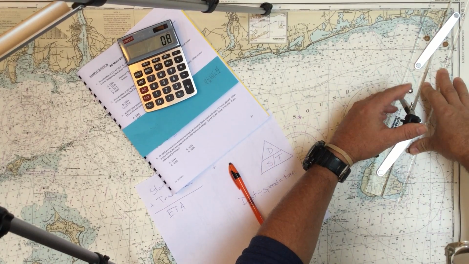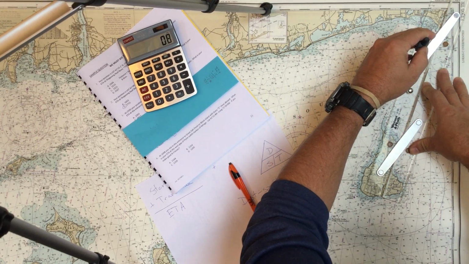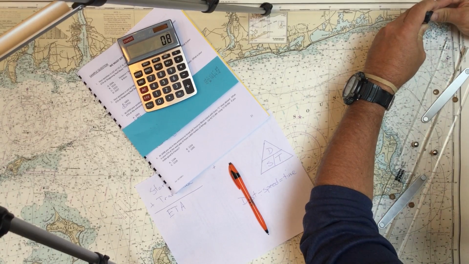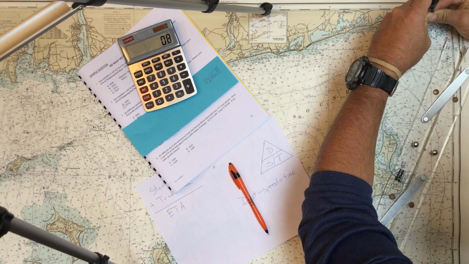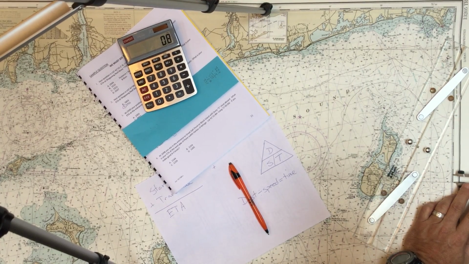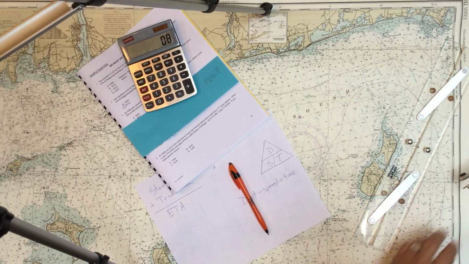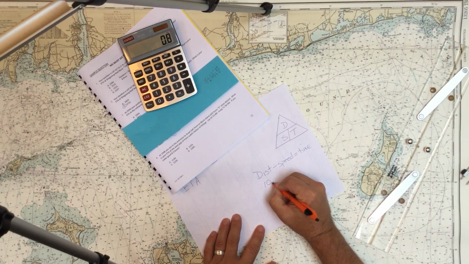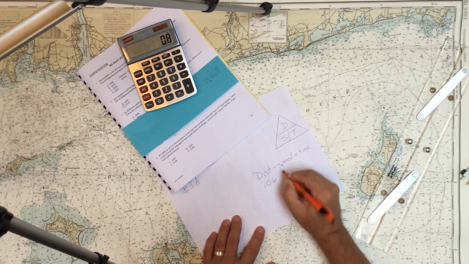So I've got 5, 10, and just a little bit more. Let's say somewhere in that ballpark, 10 plus 0.6. So it's going to be 10.6, and my distance is 10.6 miles.